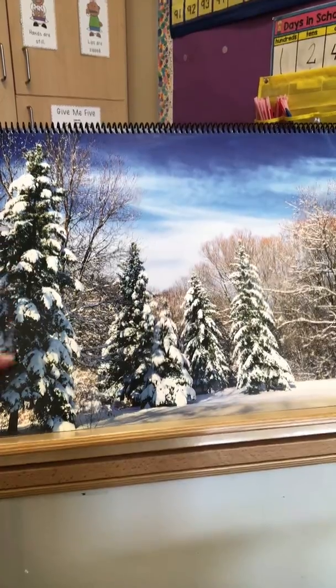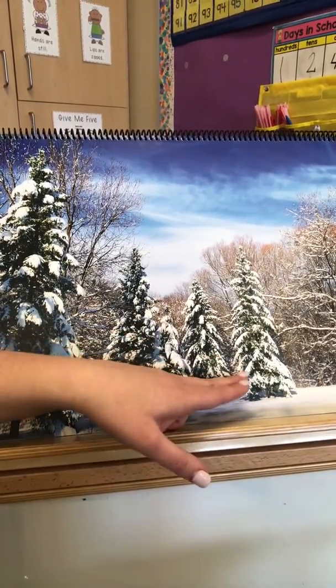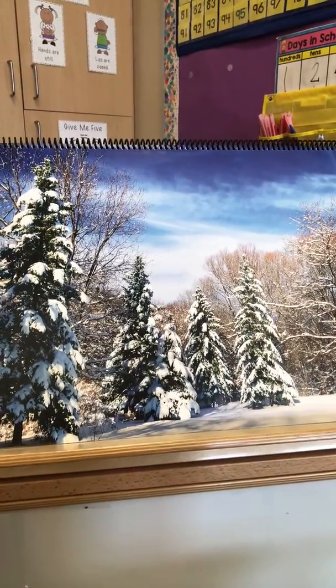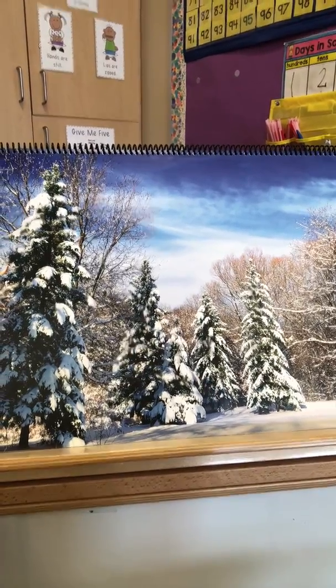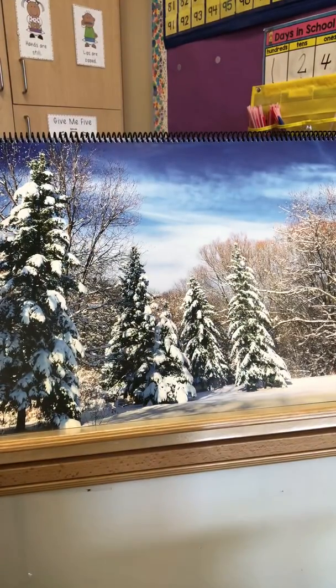The trees that keep their leaves, or like these trees, they keep their needles, are called evergreen trees. An evergreen tree is always green. Let's say evergreen together. Evergreen. 3 syllables. Okay, so we're going to be talking about deciduous and evergreen trees.